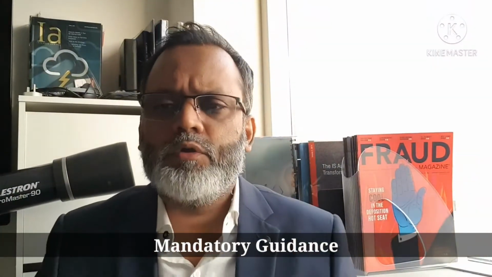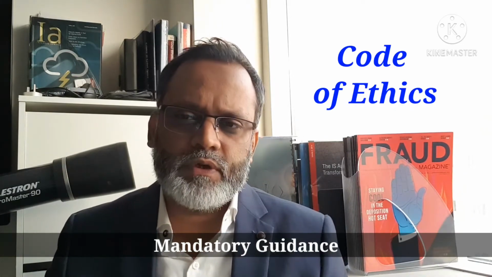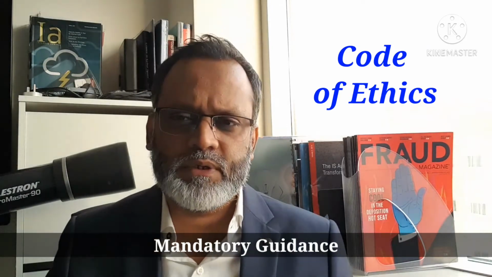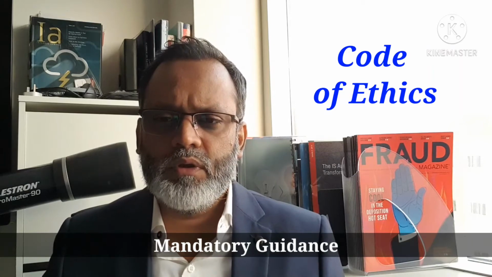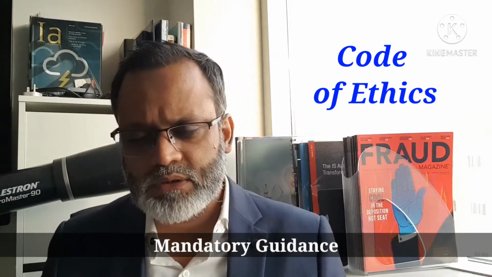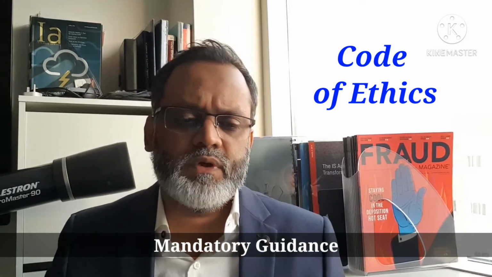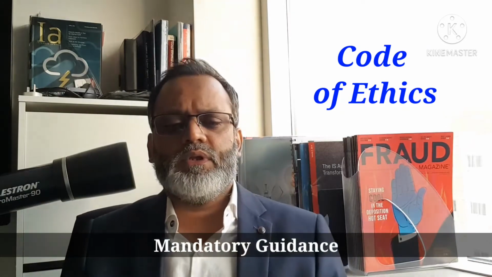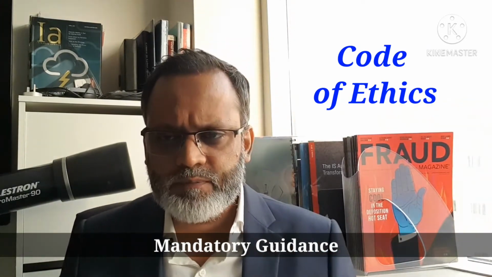So the next component of mandatory guidance is the Code of Ethics. The Code of Ethics is an important document which provides the principles, rules, and expectations for an internal audit employee or the organization conducting the internal audit, because you may outsource the internal audit function. So the Code of Ethics is very important, a sort of minimum requirement you can say, and it promotes an ethical culture in the profession.